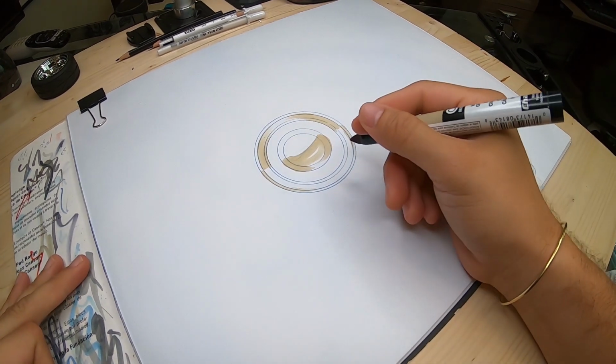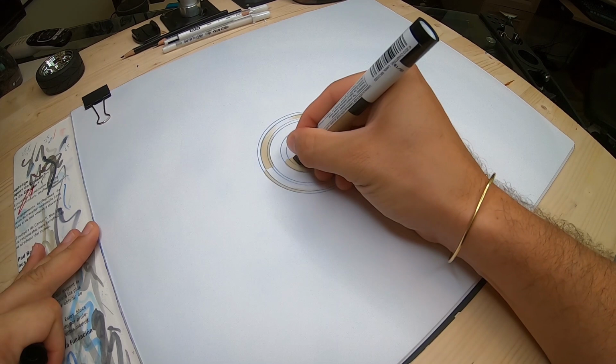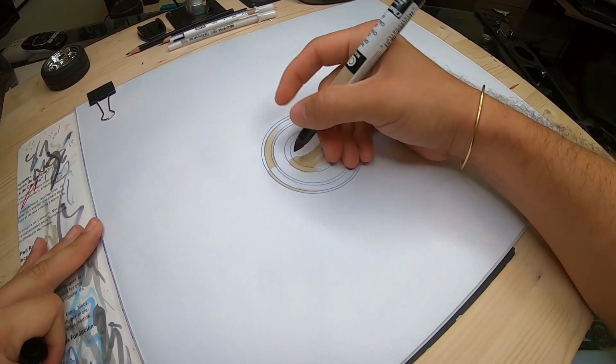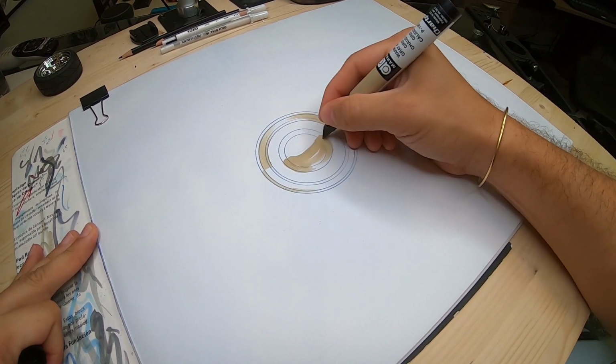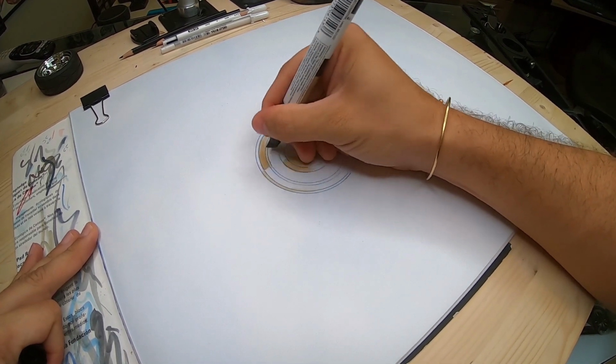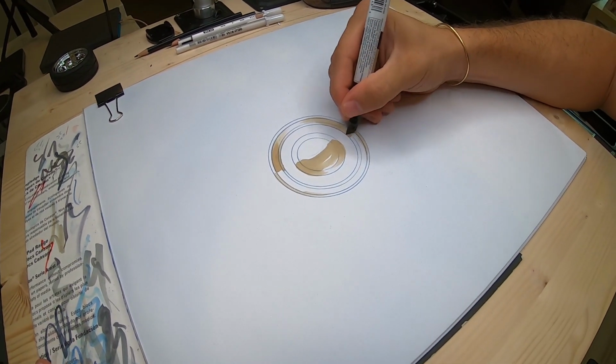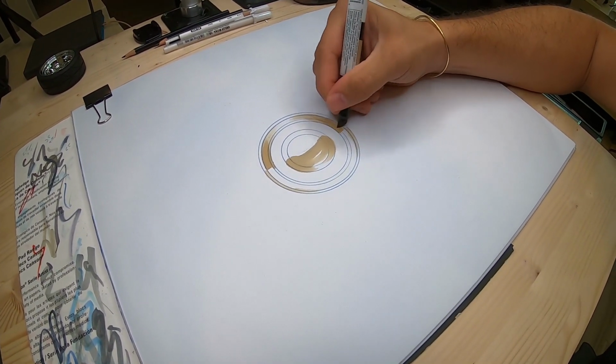So now we're gonna do a darker tone. I started with a warm number 1, which has a brown tone to it. That's the number 2. And notice how I lift as I go backwards, because I want that tone to fade away.